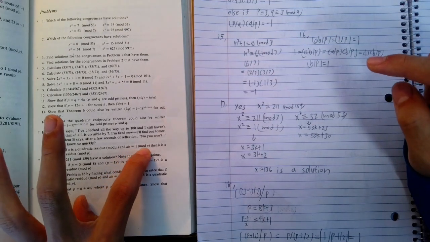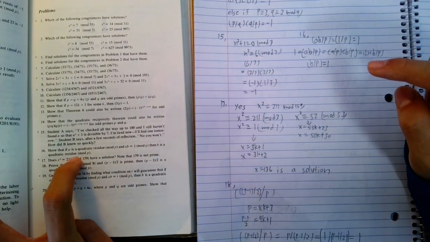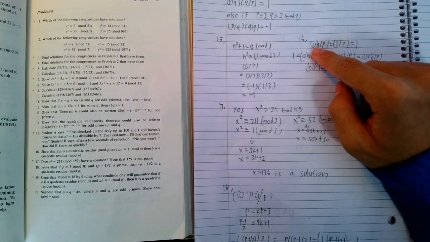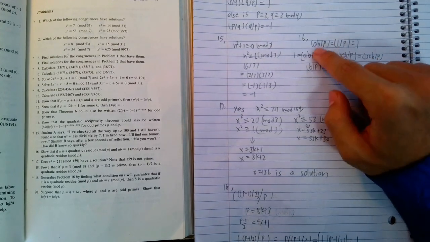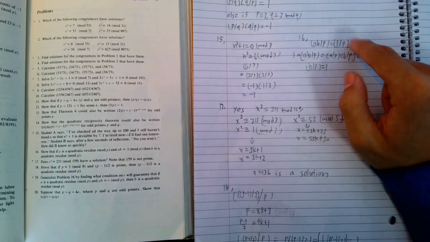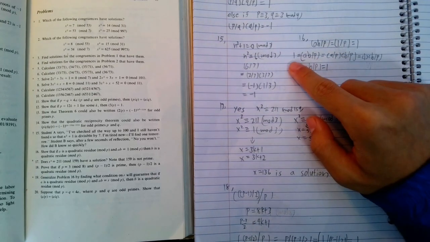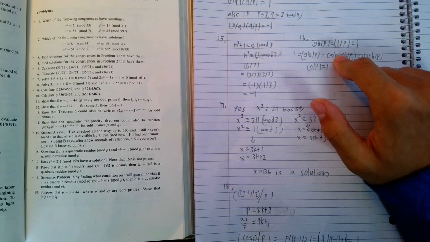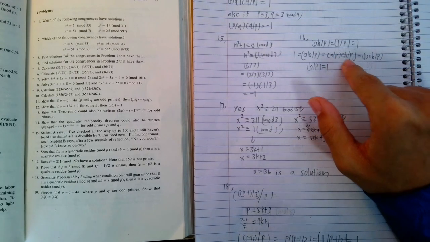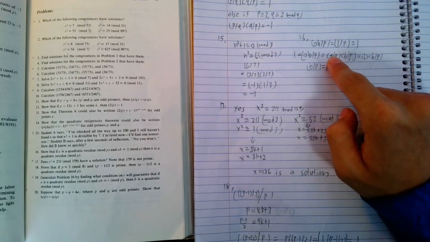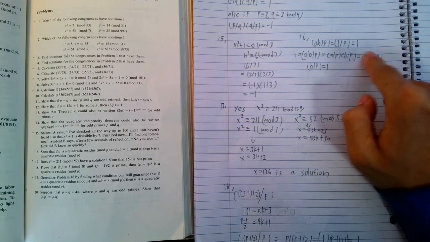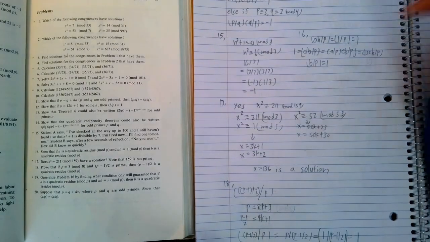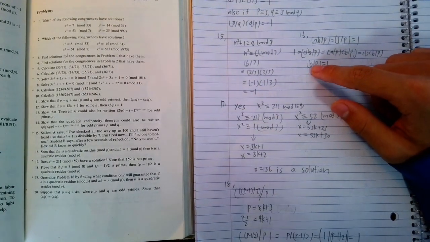And question 16, show that if A is a quadratic residue modulo P and A times B is congruent to 1 modulo P, then B is a quadratic residue modulo P. So we know that A times B, the remainder is equal to 1, and we can solve it and find that this is equal to 1. And 1 equals this thing, and we can factor this out to (A/P) times (B/P). And we know this is 1 given in the question, and the product of this equals 1, so this has to be 1. And we know then B is a quadratic residue.